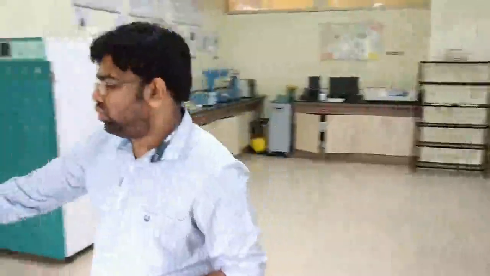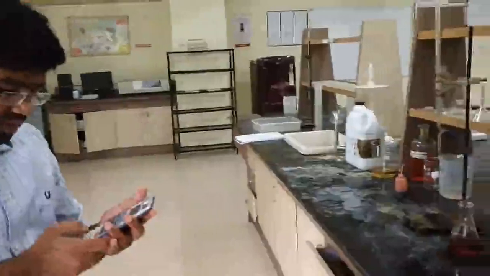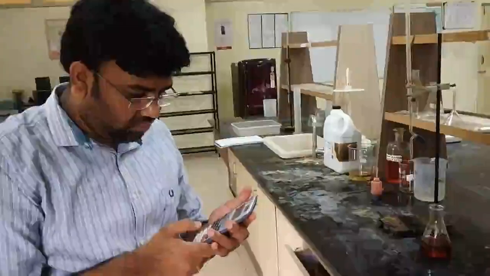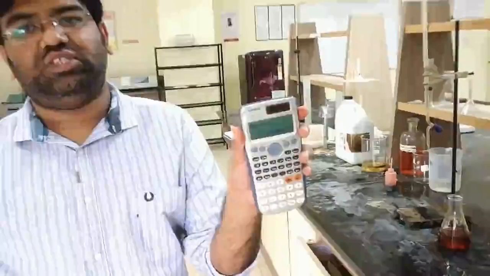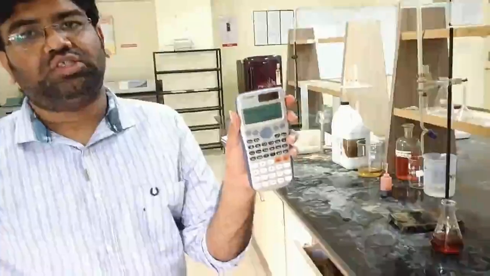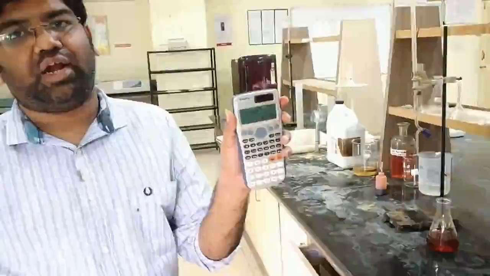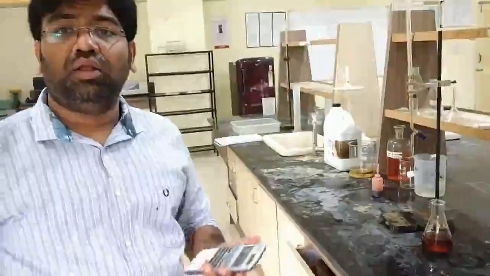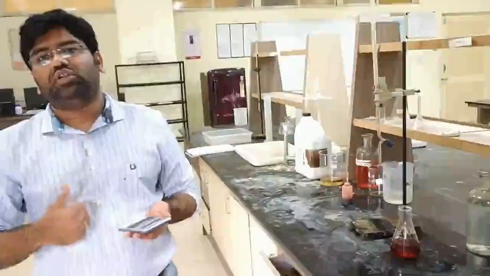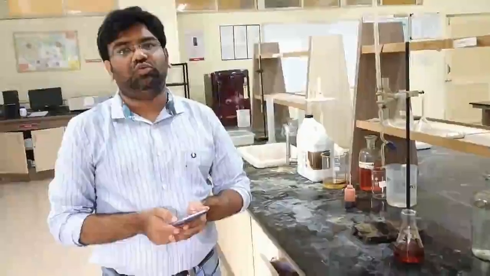So if we just do the calculation, it is 0.25 into 10, divided by 24.8, which comes out to be 0.100. So it is an exact normality that we have achieved of 0.1 normal, right? So 0.1 normal we have achieved, and this particular normality will be used for further calculations of the COD value.